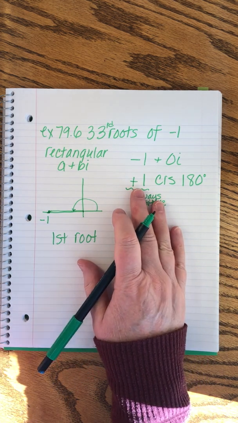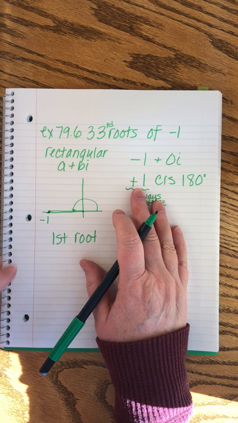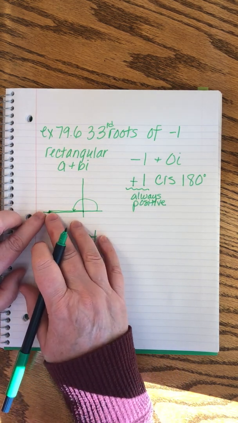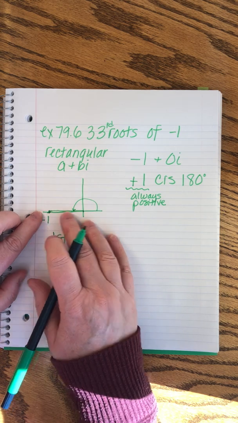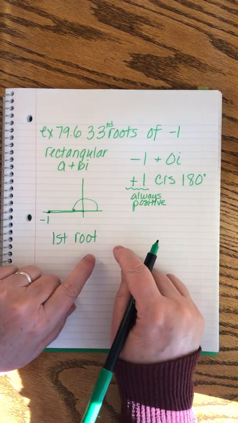This number, you can think of it as an absolute value. That usually makes a lot of students' heads go flat. I understand that. Remember, we're measuring the hypotenuse of this angle. That's positive 1. It goes in a negative direction, but the hypotenuse is 1. So we change that. Now we're ready to take our first root.